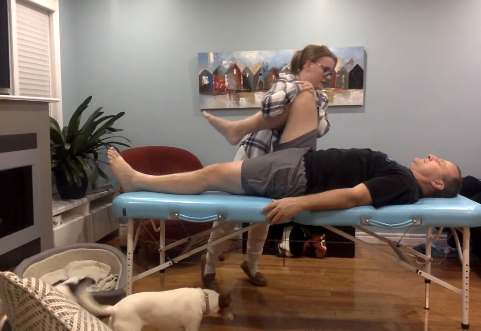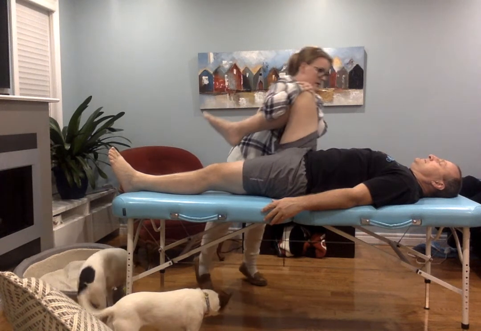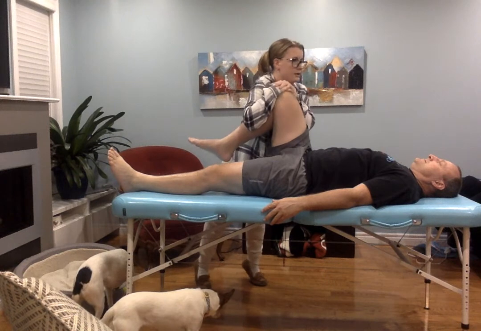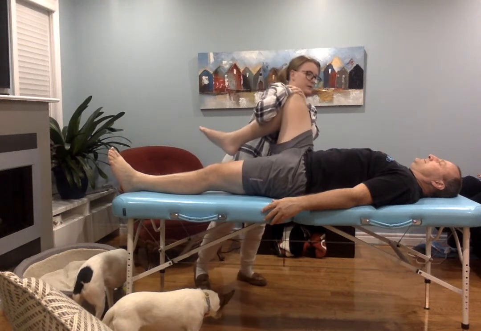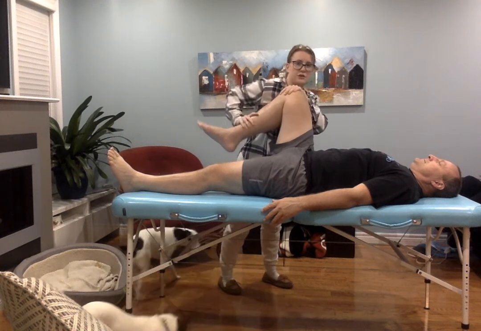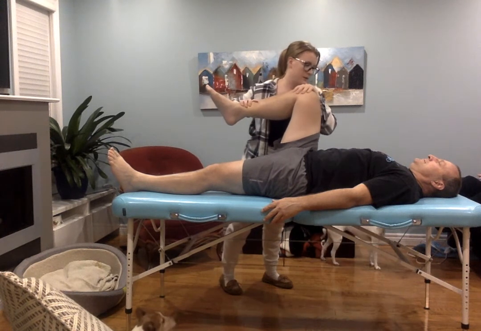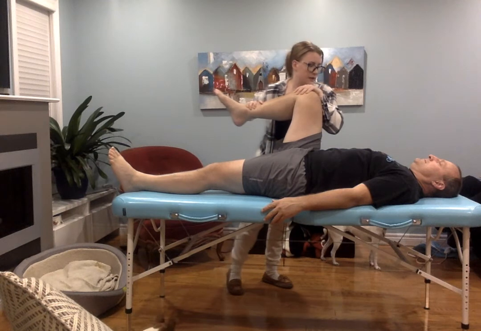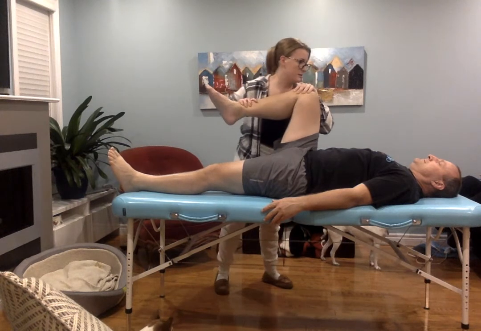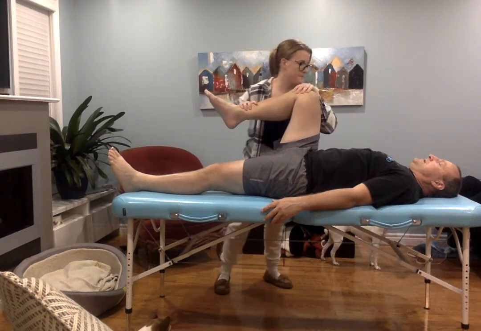So I'm going to go into flexion, extension, adduction and abduction. And then for external and internal rotation, I'm going to apply some pressure down and then rotate that hip out and in. Does that feel okay? Yeah. Okay.